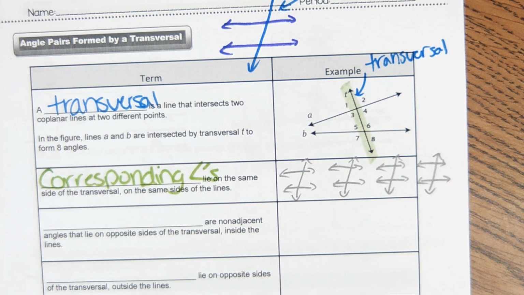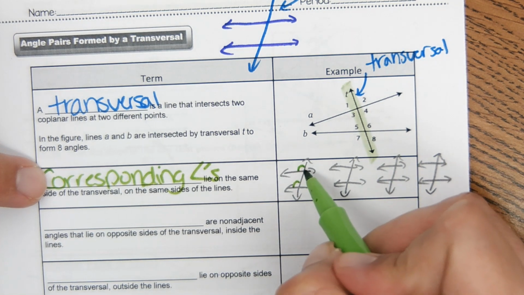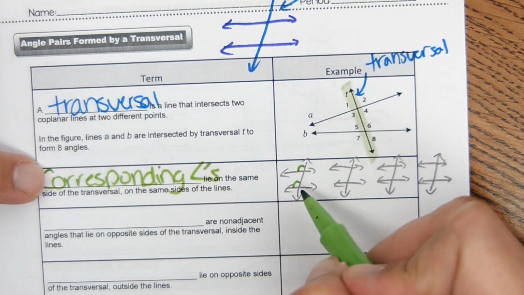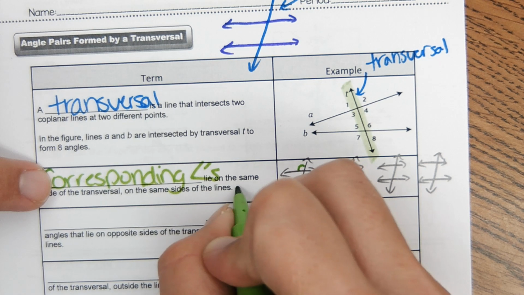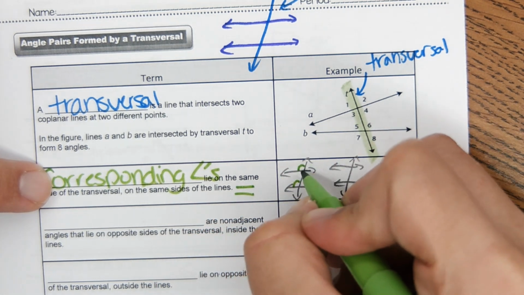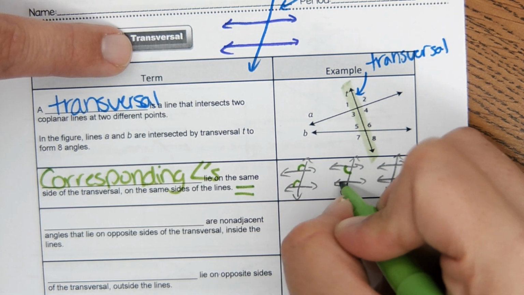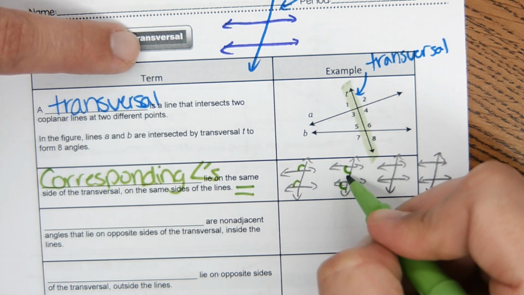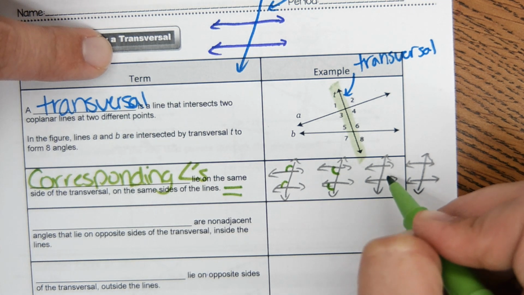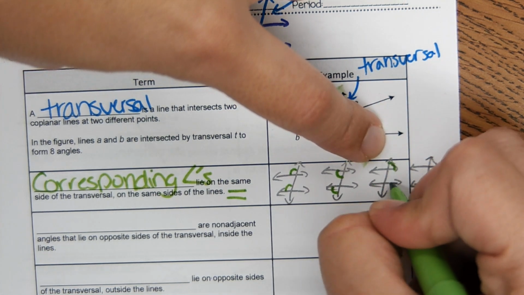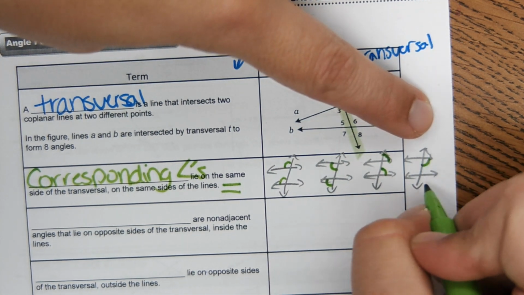Okay, so corresponding angles are angles on the same side of the transversal and just above the parallel line. So these two angles are corresponding. And what we're getting towards is that corresponding angles have the same angle measure. So that's where we're headed with this. So corresponding angles have the same angle measure. These two angles are corresponding. Also corresponding are this angle and this angle: same side of the transversal, and this time they're both underneath the parallel lines. And then this angle corresponds with this one. And this angle corresponds with this one.